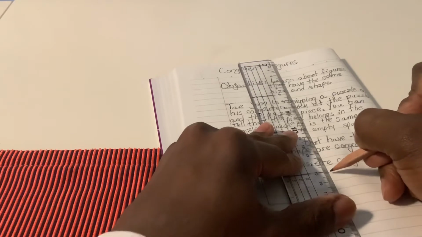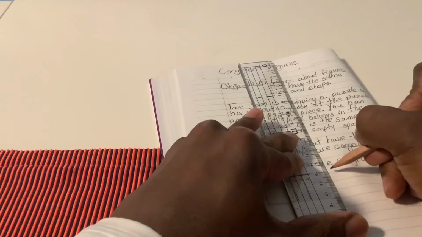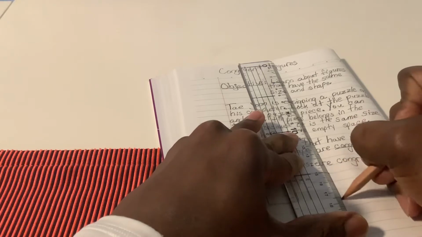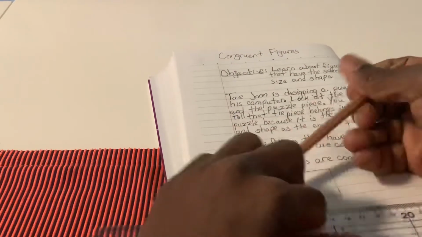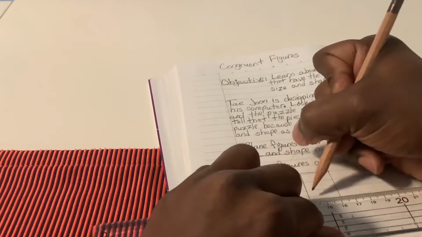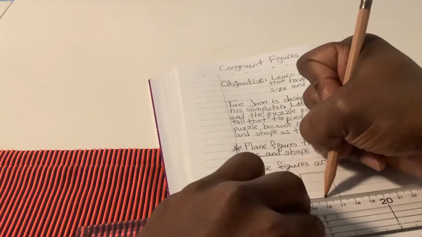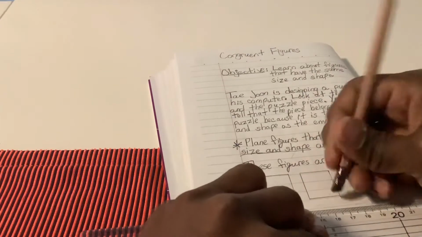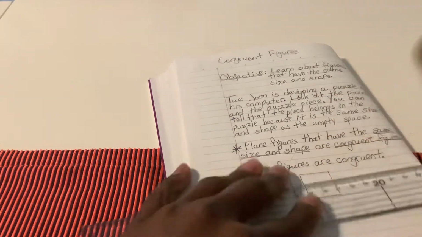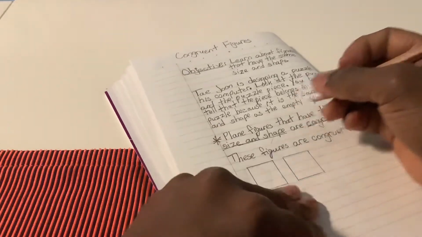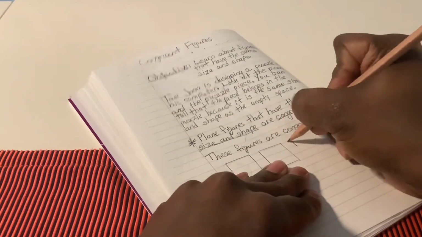I'm taking my time here. Okay, and even if it's not perfect, you get the idea here. So then I would say these figures are congruent.